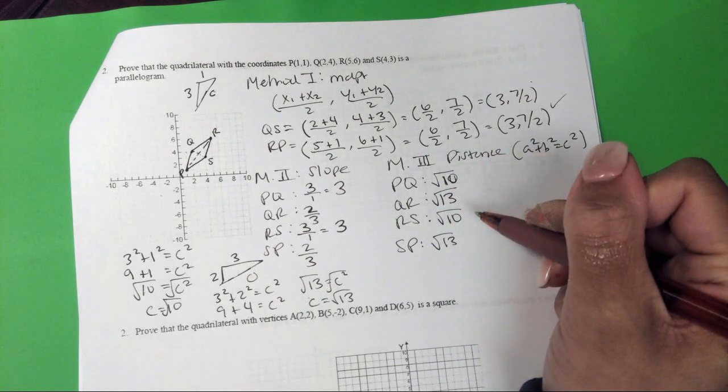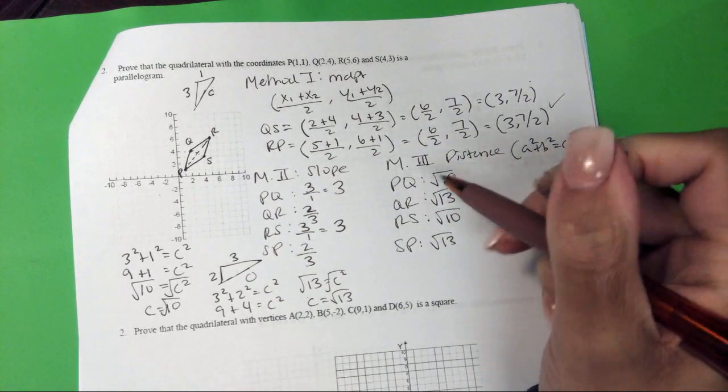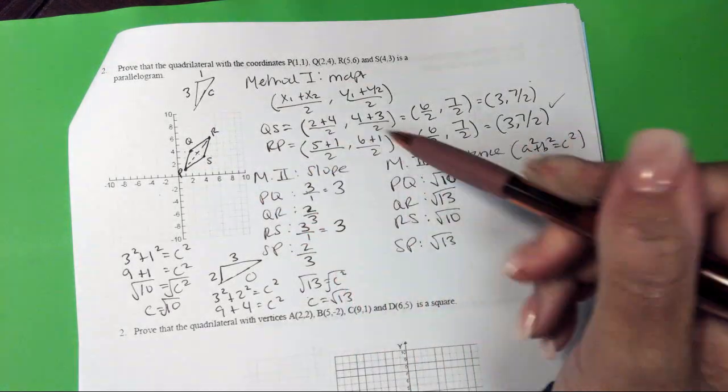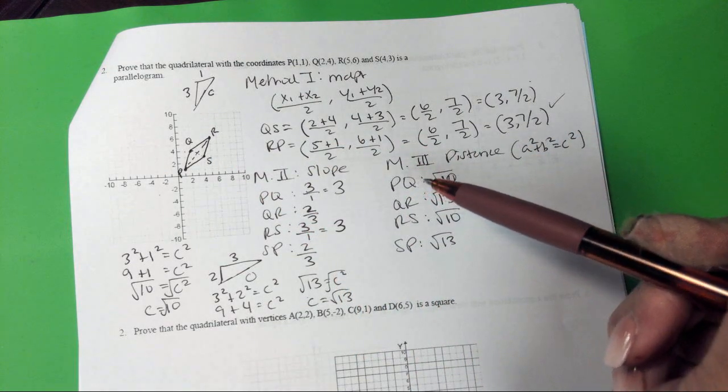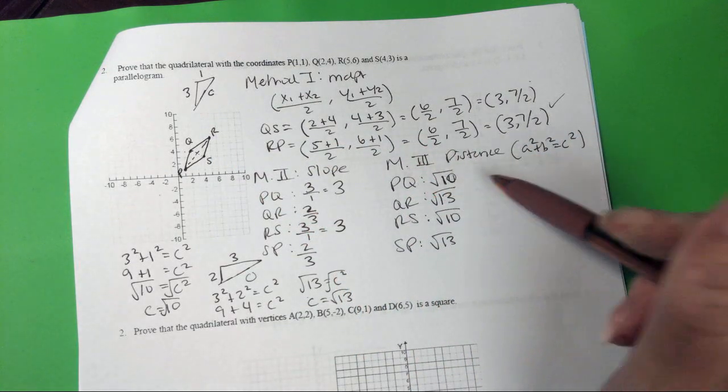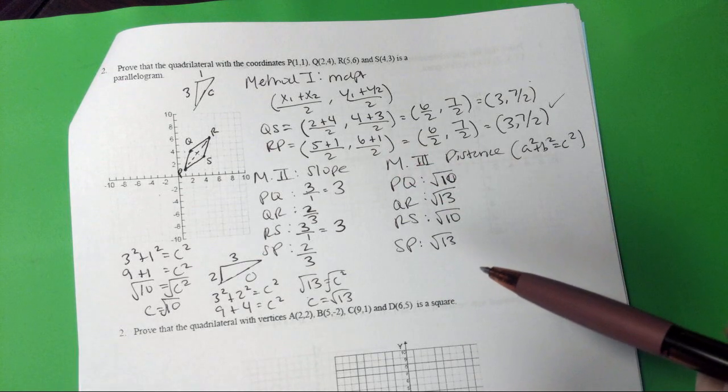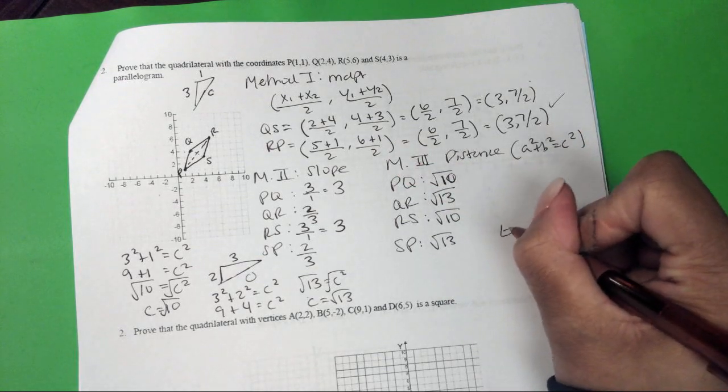So I'm kind of shortcutting here. You can always give all of your math because you never know, this might be slightly off. And if your numbers are off, that means it's probably not a parallelogram. So now we've done all 3 pieces of our work. So now we're going to get the evidence part.